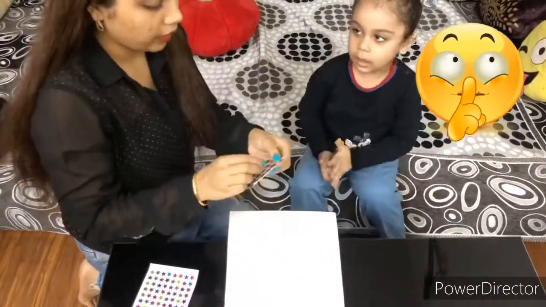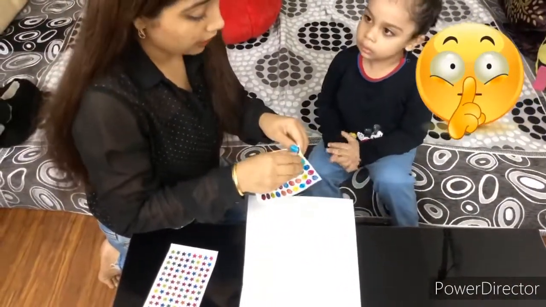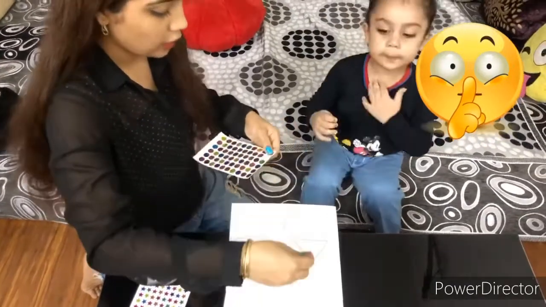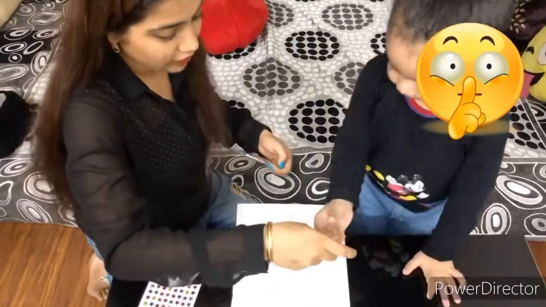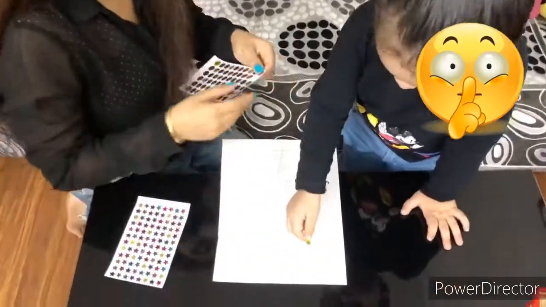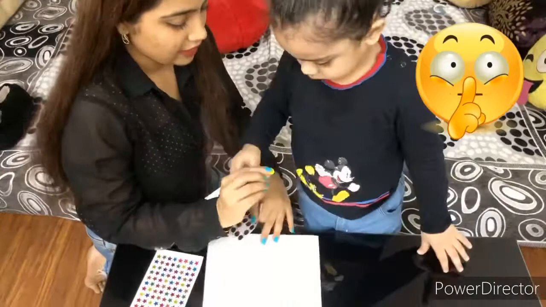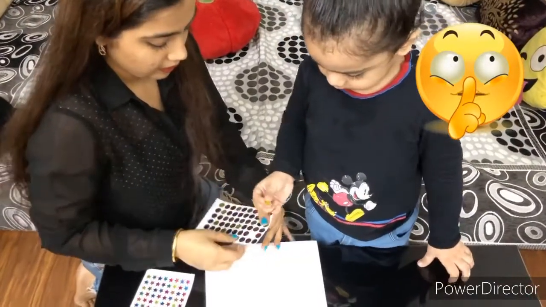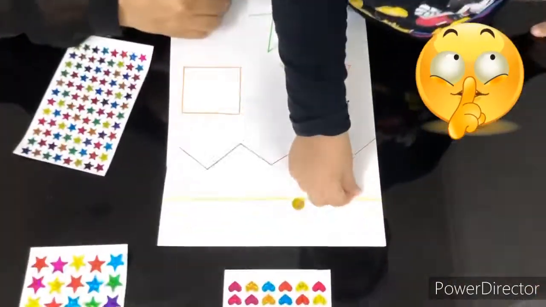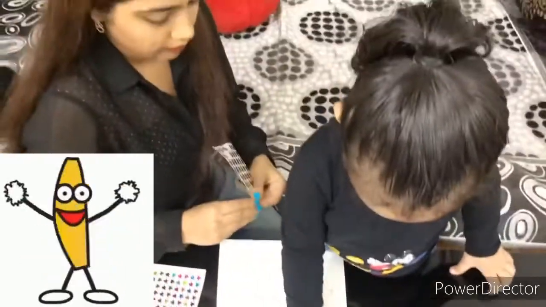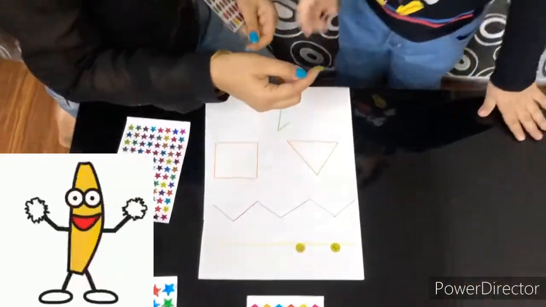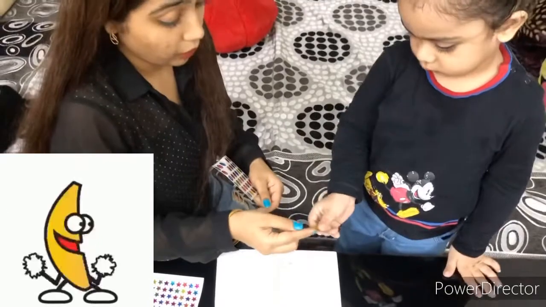I will give you. All of them. Come, paste it on the yellow line. Paste it on the yellow line, properly. Yes. Paste it on the yellow line. Very good. Paste it on the yellow line. Take more.